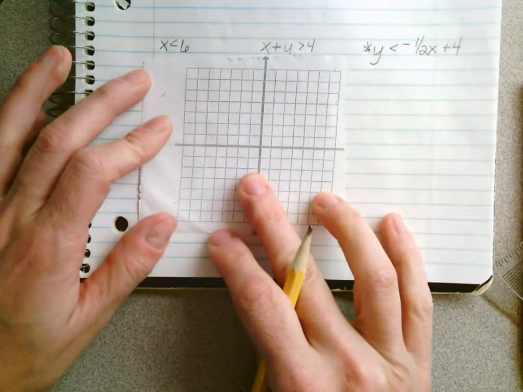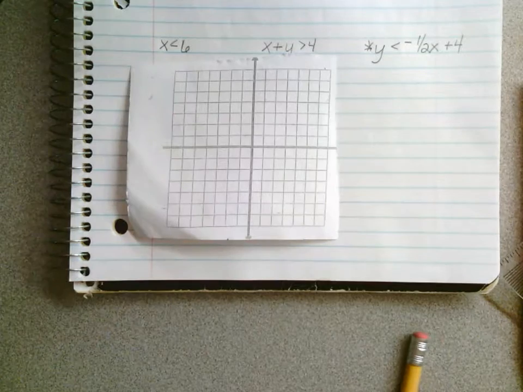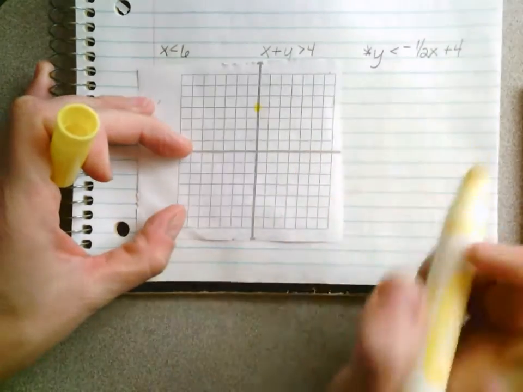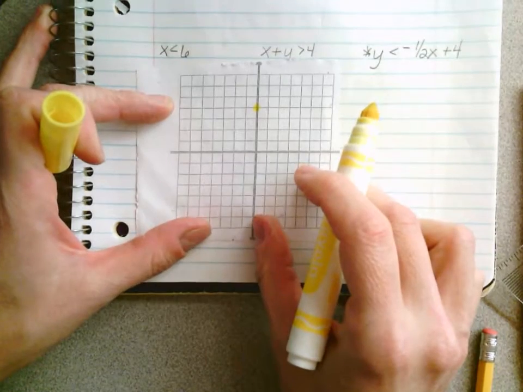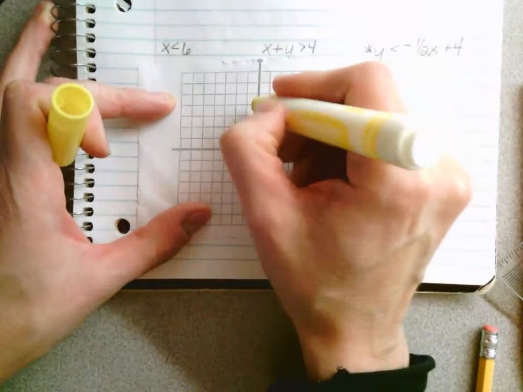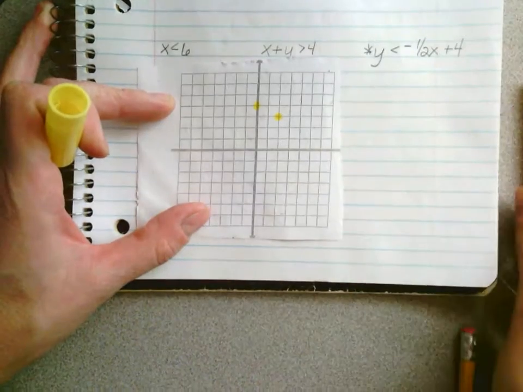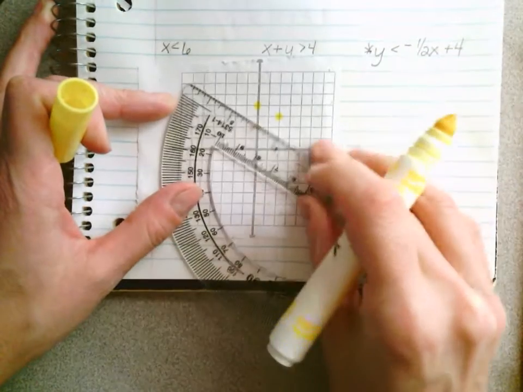My y-intercept is a 4. And I'm going to use yellow. Why? Because I want to. 1, 2, 3, 4. And my slope is -1/2, which means down 1, right 2. Down 1, always right. The second number is always right. It's the numerator that dictates up or down.